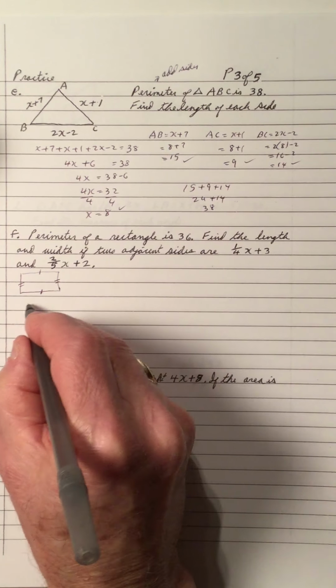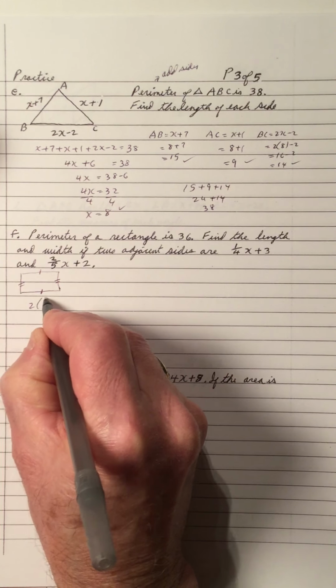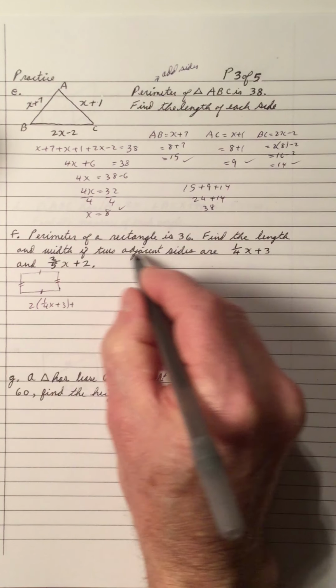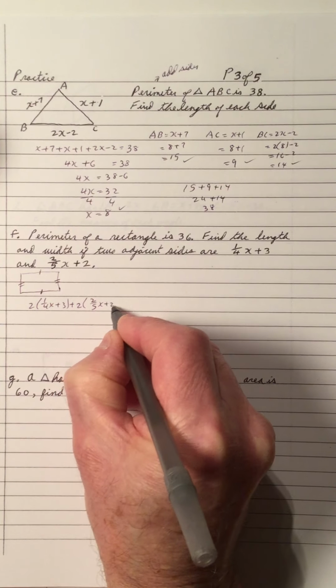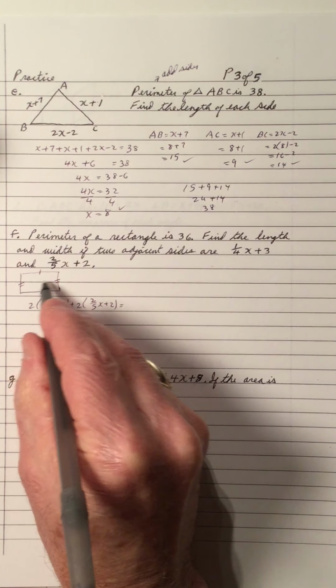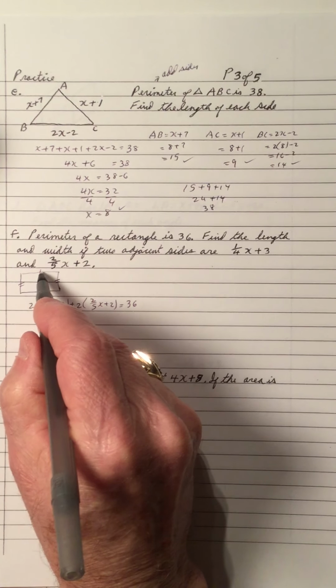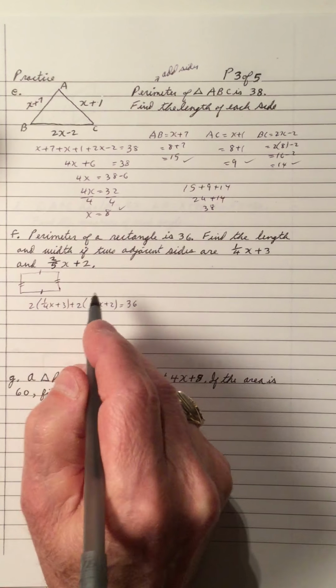So that means if we double those, and we double this one, when we double them, because there's two of them, we should get 36. So instead of adding them together, I'm just doubling them.